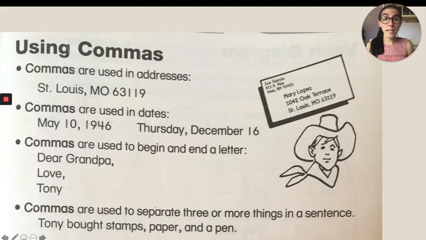You could also be separating 3 names. For example, I went to the beach with Miss Cassidy, Miss Brenner, and Miss Paula. I listed 3 or more things in this sentence, so I would write a comma right after each of those names. Okay, now let's practice.